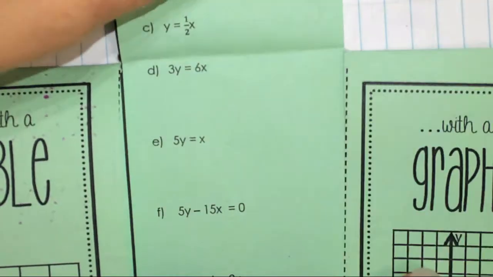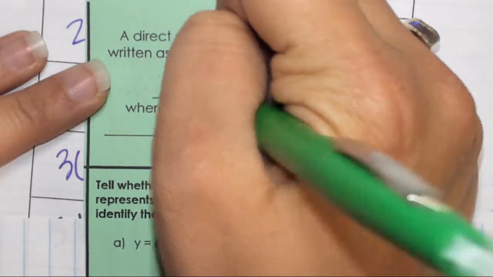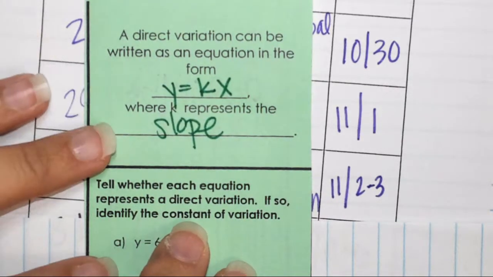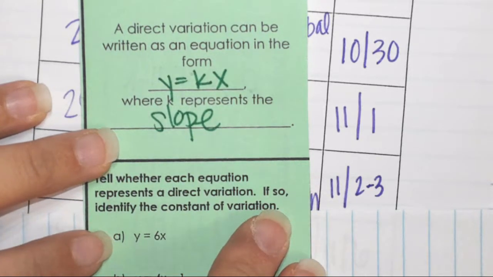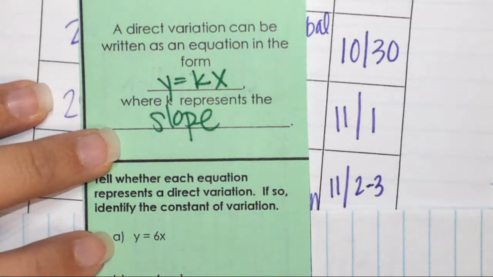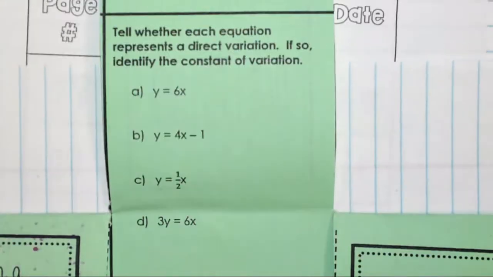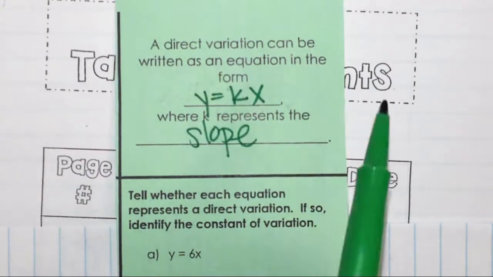Alright, open this flappy. So a direct variation can be written as an equation in the form of y equals kx, where k represents the slope. I don't know why they chose to use k instead of m. I cannot answer this question for you. It is silly and ridiculous, but it needs to look like this, and k is the slope. Now it says, tell whether each equation represents a direct variation. If so, identify the constant of variation. The constant of variation is k. It's the slope.